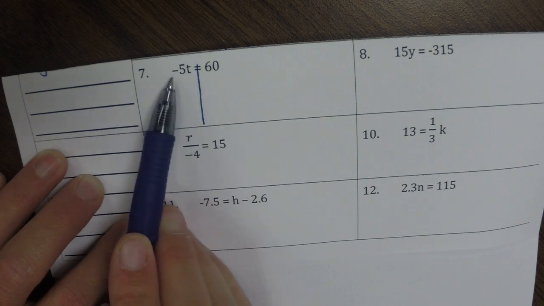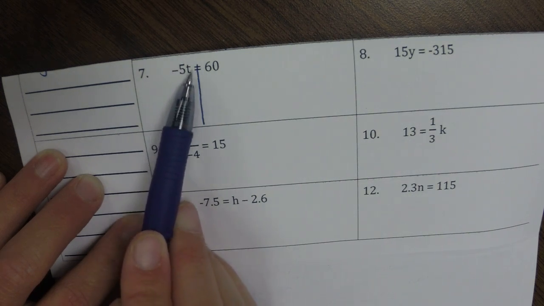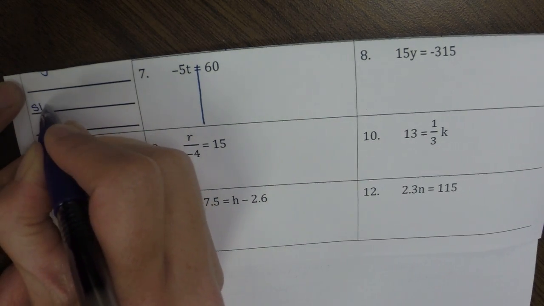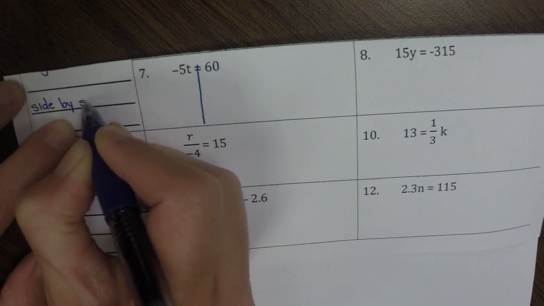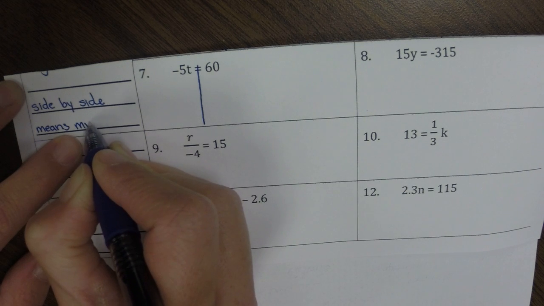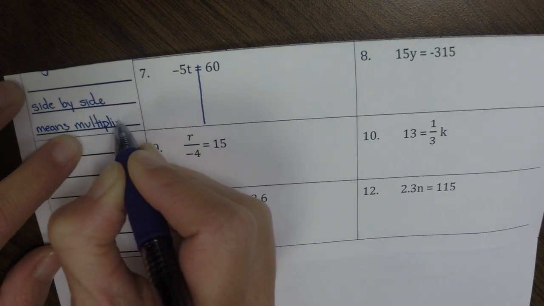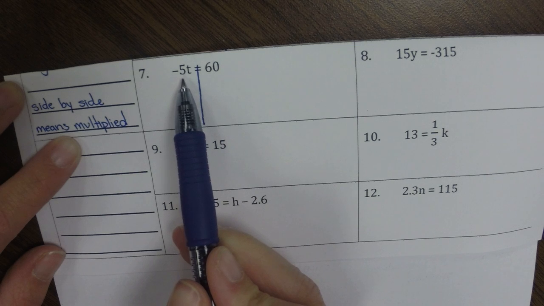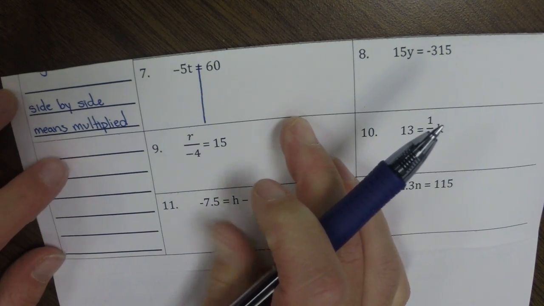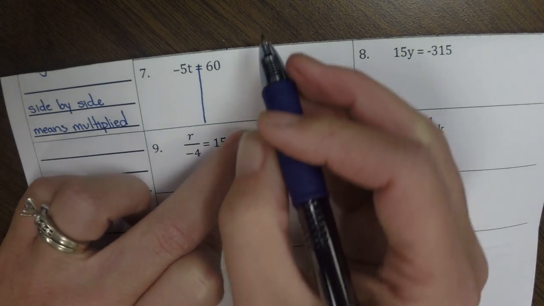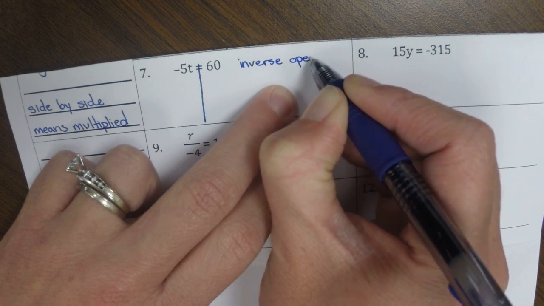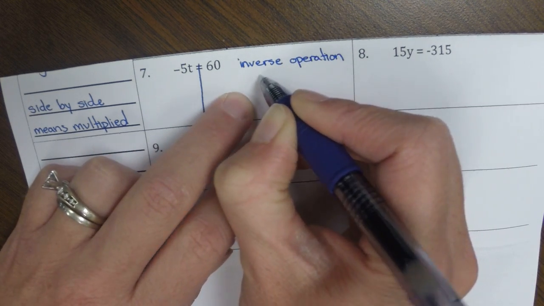But the number that's with it is negative 5, but this is not addition or subtraction. If you remember, we said side by side means multiplied. And we've said that over and over again in these notes. So since there's nothing between the negative 5 and the t, the two numbers are side by side, this represents multiplication. That means that the inverse operation here is division.